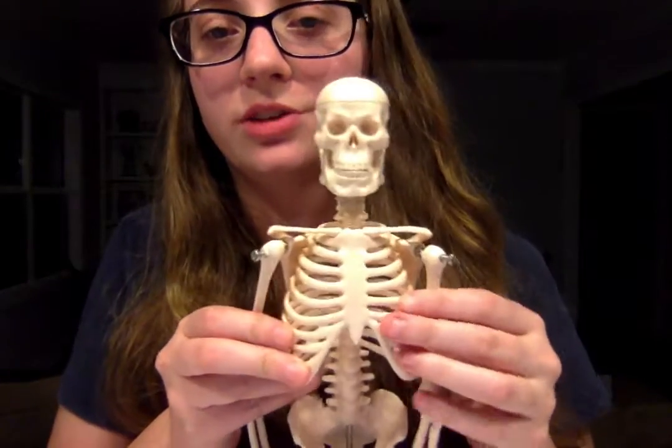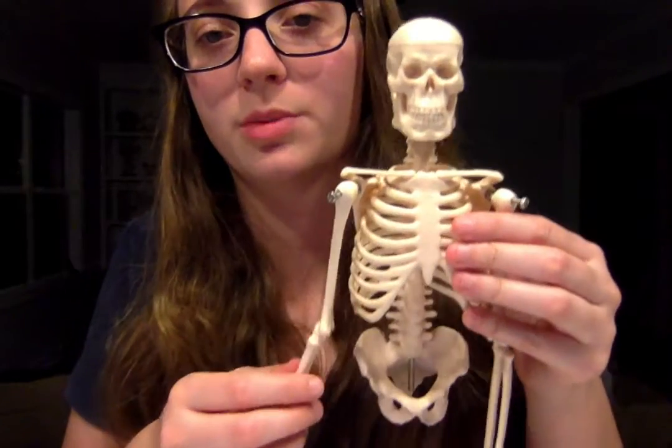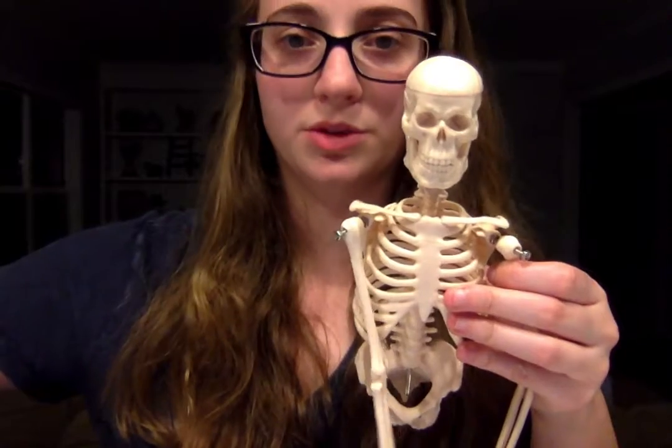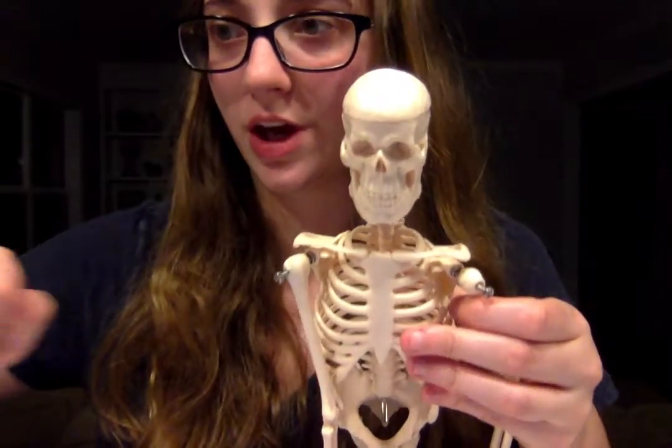Hello everyone, my name is Kendall Holland and we're going to be talking about parts of the body today. I have a little sheet right here that kind of has the stuff on it. I'm just going to put that right over here so I can look at it.